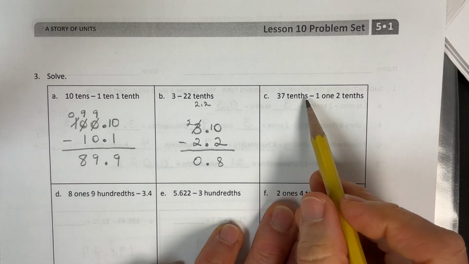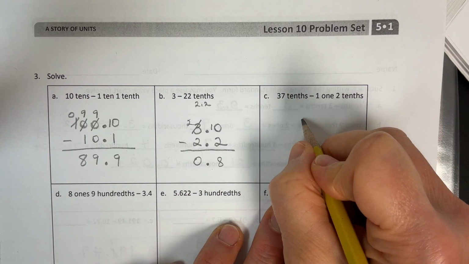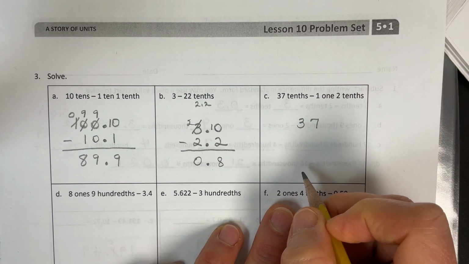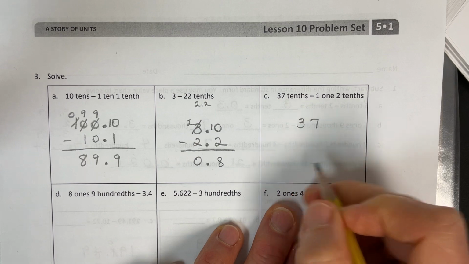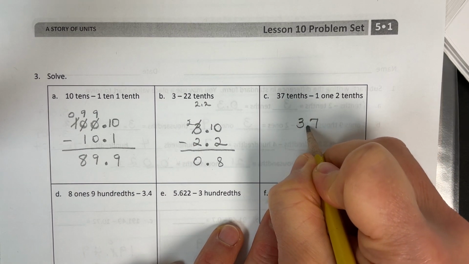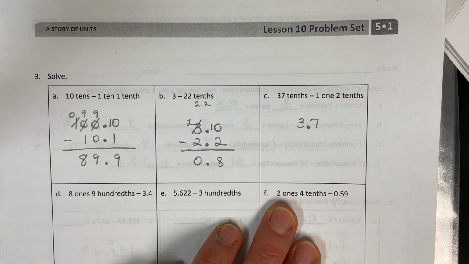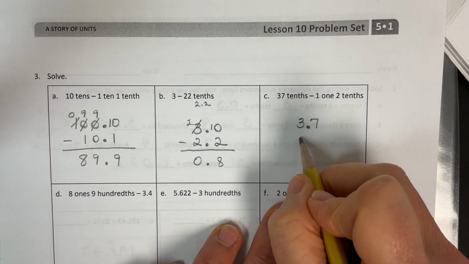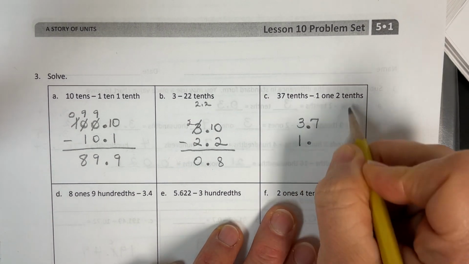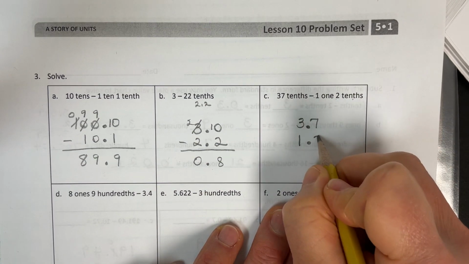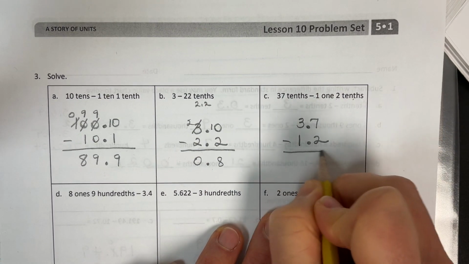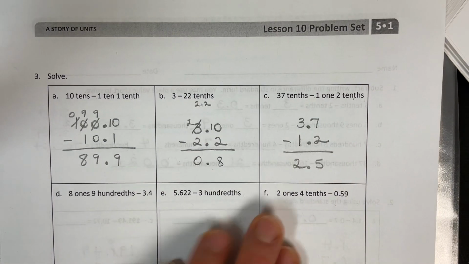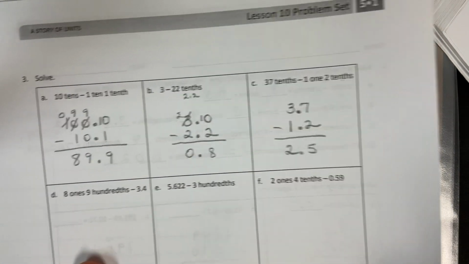Okay, next one. 37 tenths. If it's going to end in the tenths place, that means I need one number after the decimal point. So I'm going to put the decimal point right here for 37 tenths. Then I have 1 and 2 tenths. That means I have a 1 in the ones place and a 2 in the tenths place. So once you write the problem down, that one's pretty easy. 2 and 5 tenths.